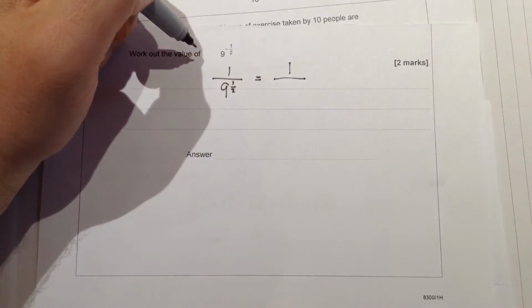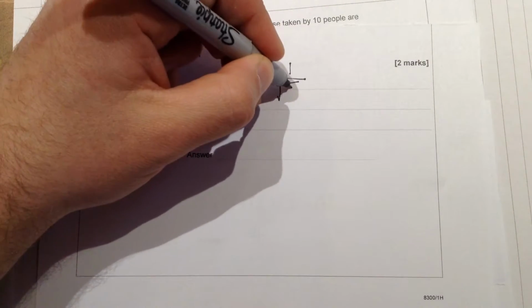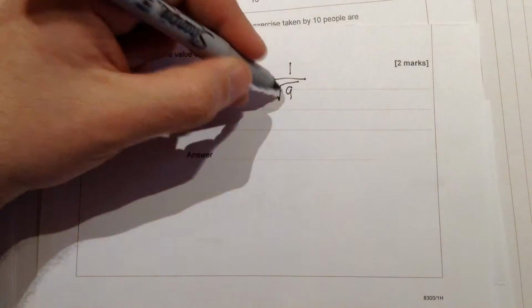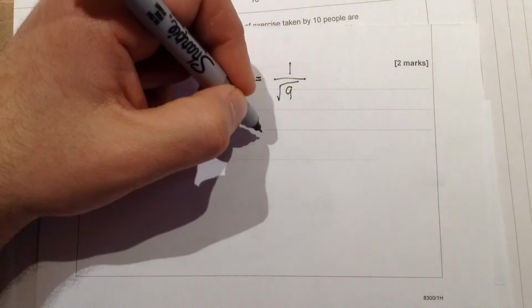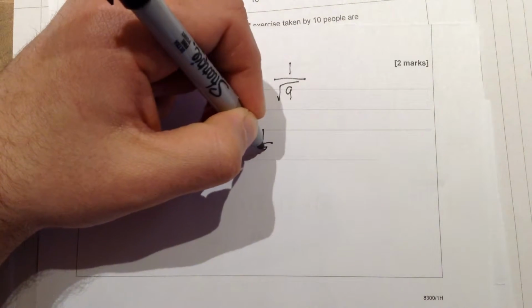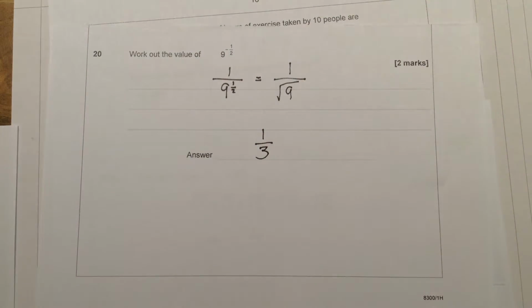So this would give us 1 over, and then the square root of 9. Well, the square root of 9 is 3, so that means that our answer to this is just going to be a third, 1 over 3.